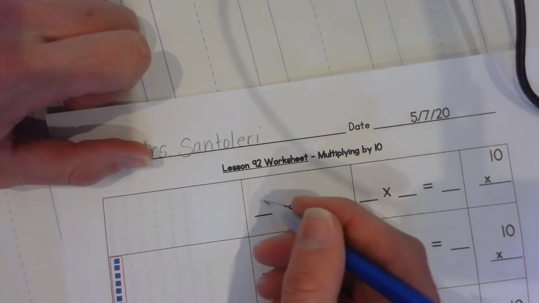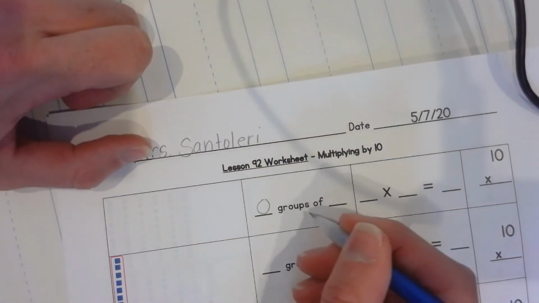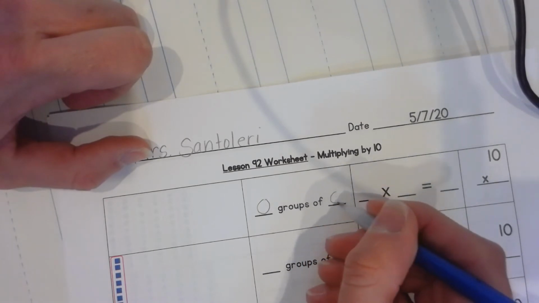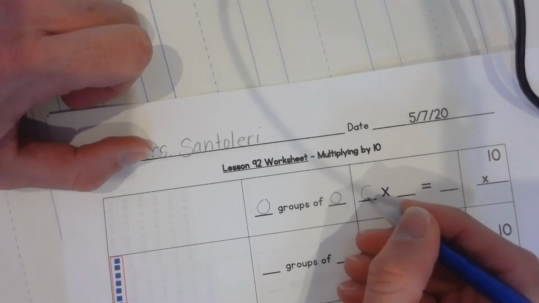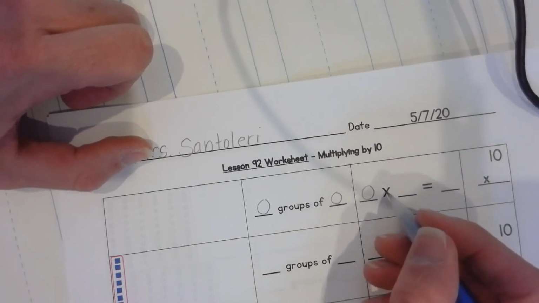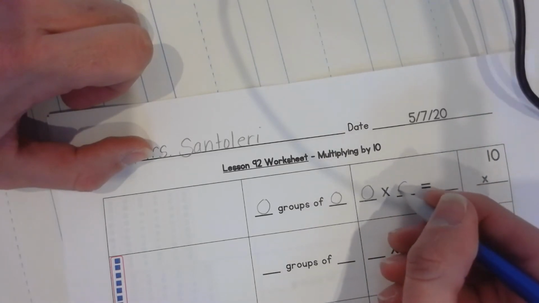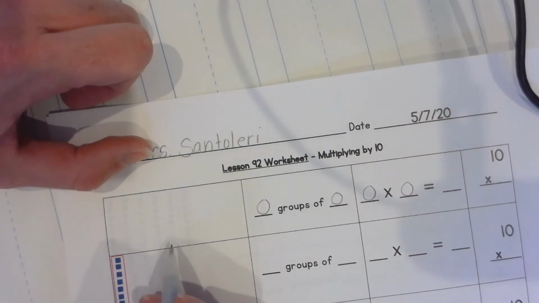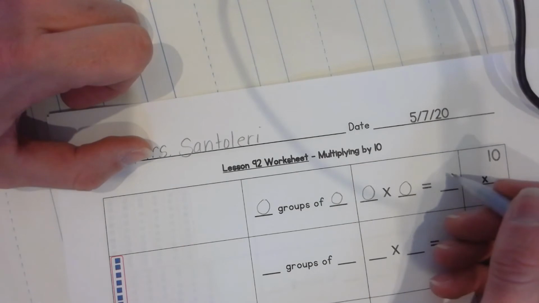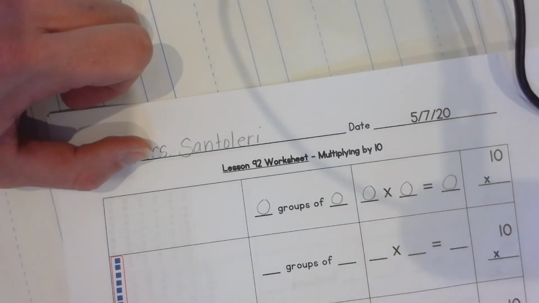So we have 0 groups of 0, 0 times 0, or 0 groups of 0, equals, do we have anything here? If we have 0 0 times, the answer is 0.